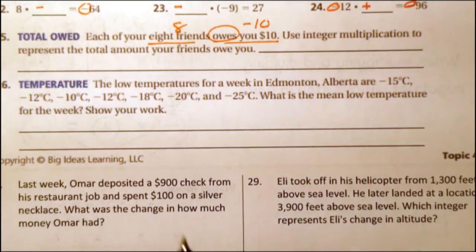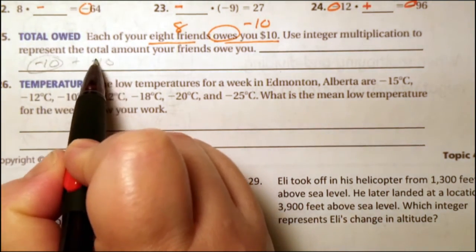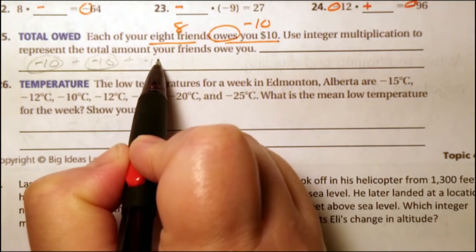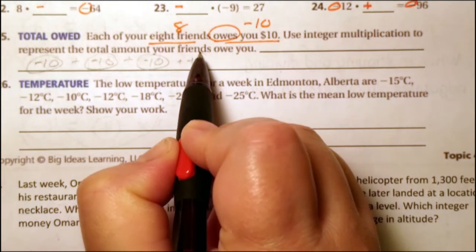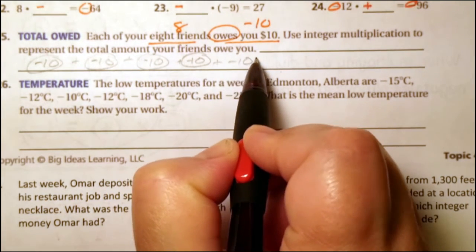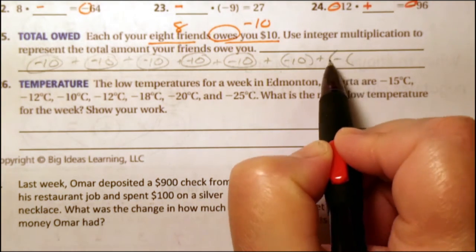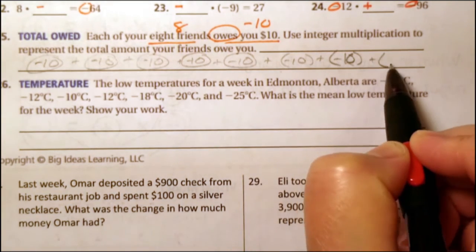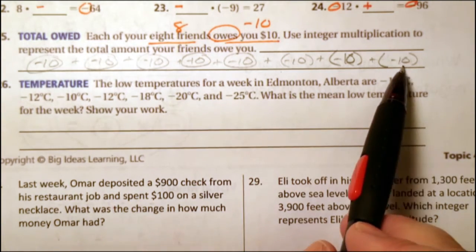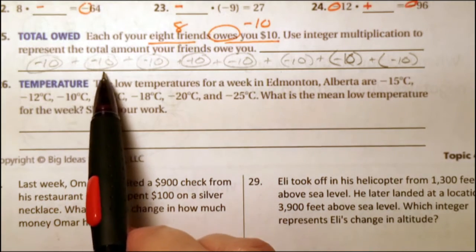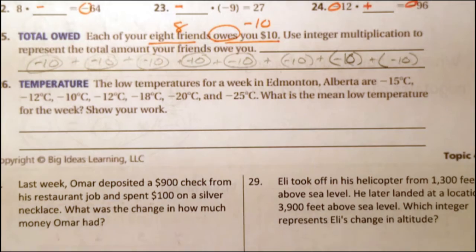So that's actually 1, and you're adding it to negative 10, and you're adding it to negative 10. 1, 2, 3, and so you need to keep going. 4, 5, 6, 7, till you have all 8 of your friends. 1, 2, 3, 4, 5, 6, 7, 8. Okay, so that actually ends up being, the quick way to do that is 8 times negative 10 is going to be negative 80.